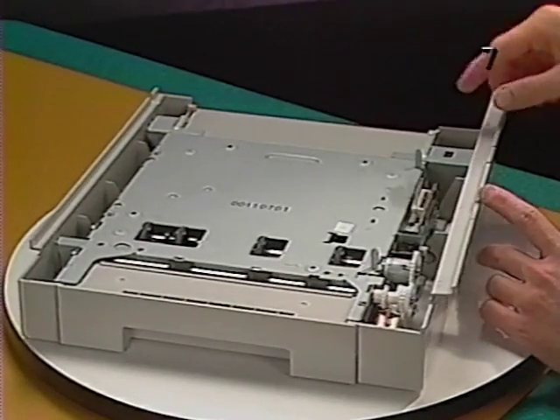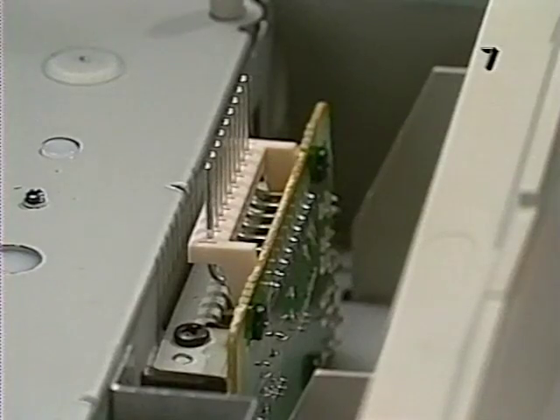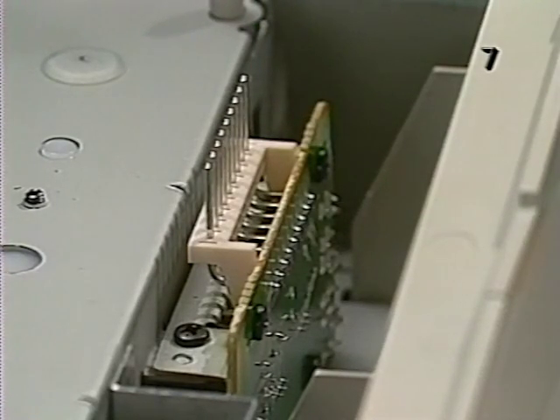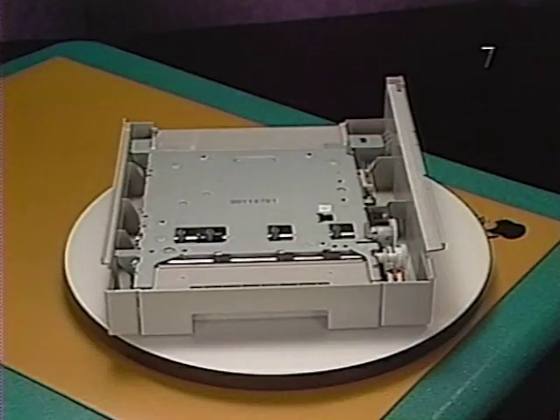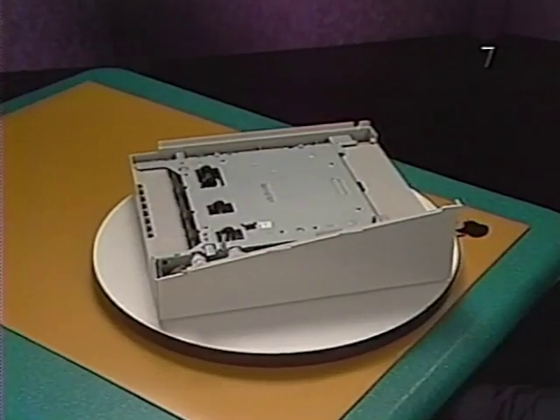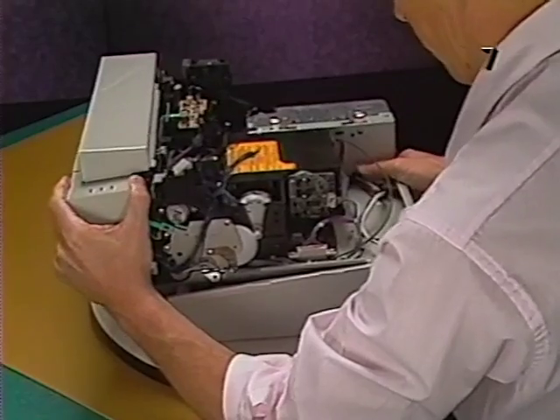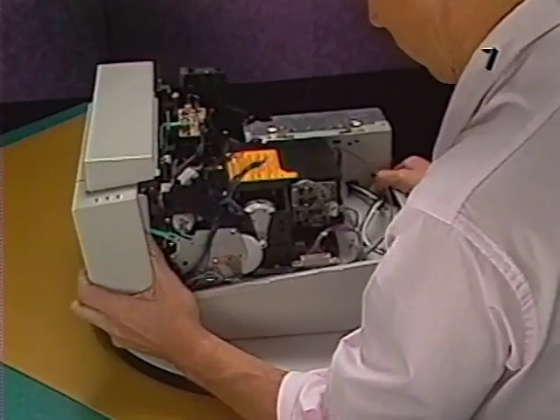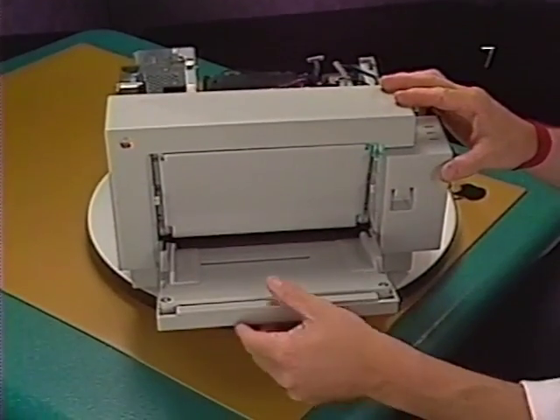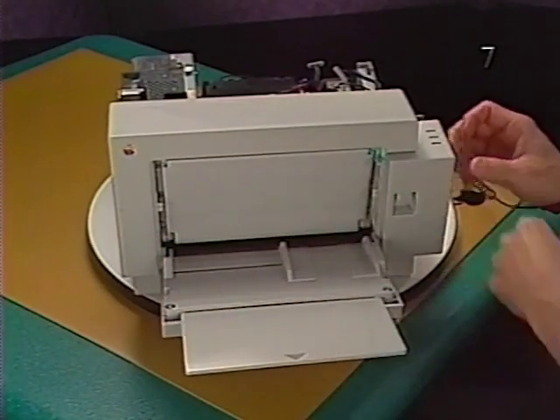And here is a cassette feeder PCB assembly. This PCB drives the paper pickup sensors and activates the solenoids. Now the multi-purpose pickup feed system. Here is a multi-purpose tray. When opened, it can be used to feed single sheets and envelopes.